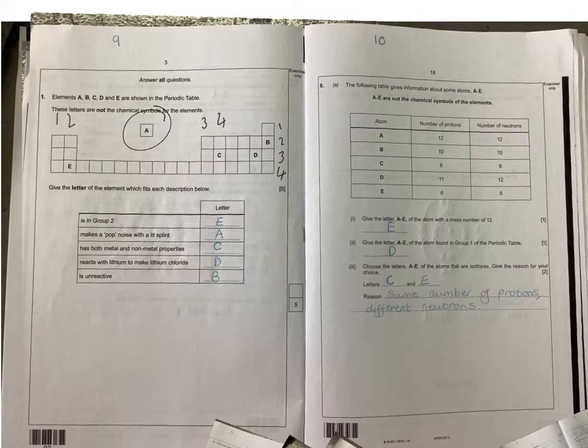Remember, it's randomly in the middle. Both metal and non-metal properties. So you're looking for one that is a metalloid, so is on that kind of step. So that would be C. Reacts with lithium to make lithium chloride. So chloride, that's in group 7. So you're looking for one that's in group 7. So that would have been D. And then is unreactive, anything in group 0, so that would have been B.